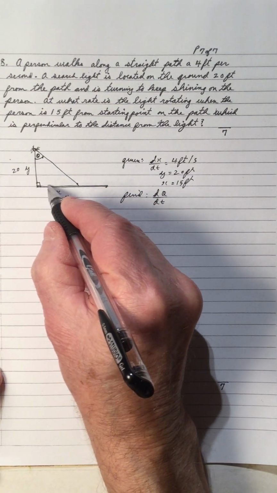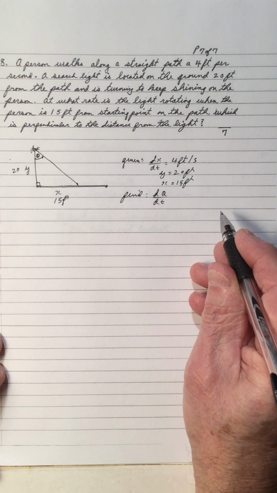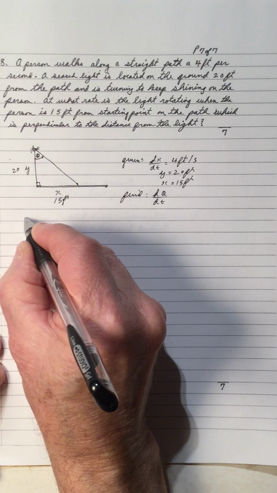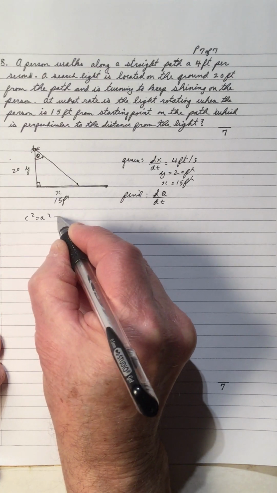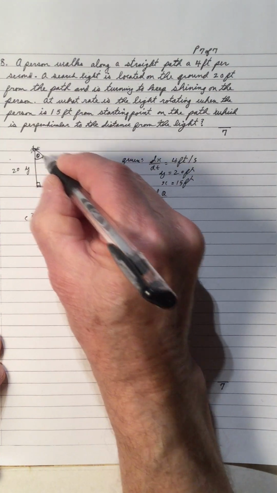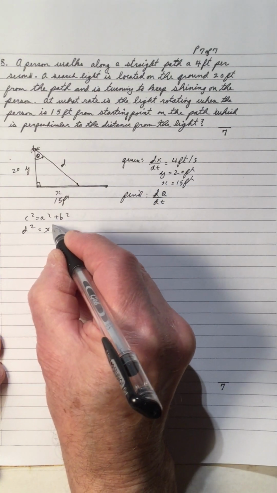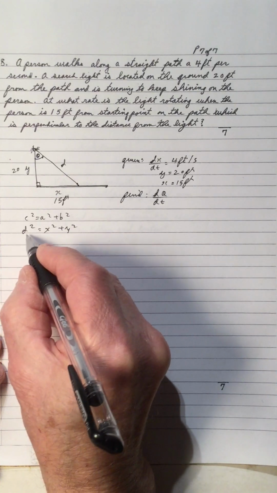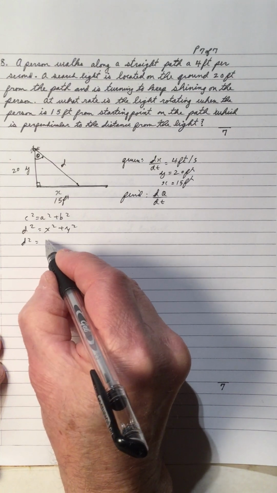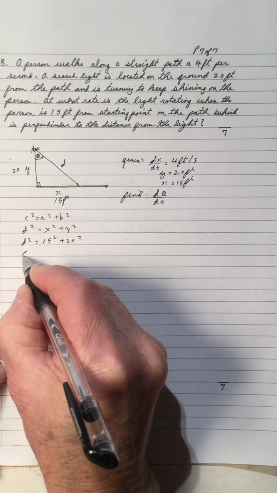So there's the angle. As the person moves along here, the light is moving along with him. So this is the angle of rotation. So what we have again is two sides. So let's get the third side. So we have c squared equals a squared plus b squared. This is the distance from the light to where the person stops. So d squared is x squared plus y squared. And we have x is 15 squared, y is 20 squared.